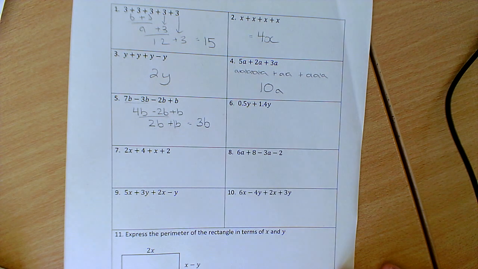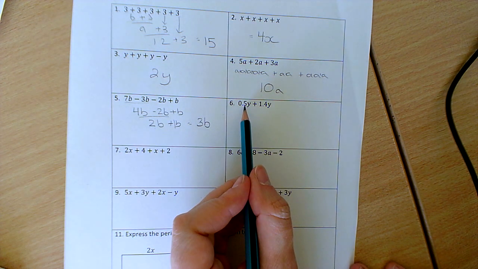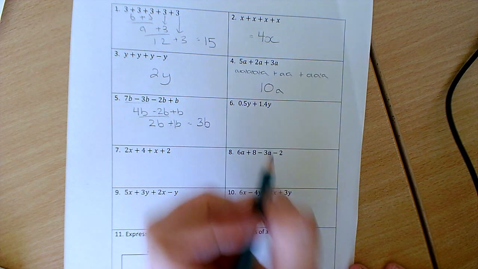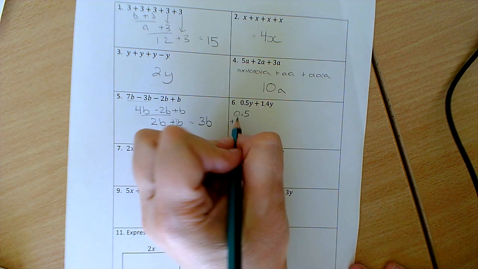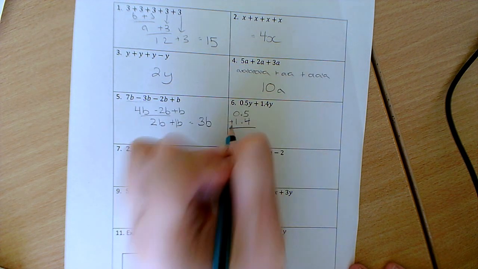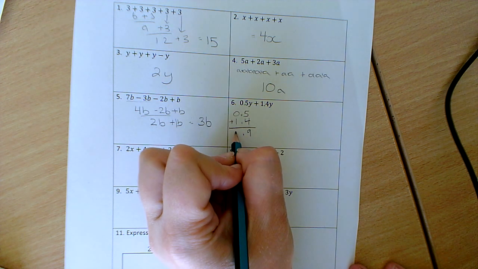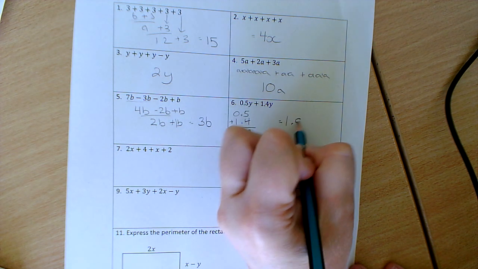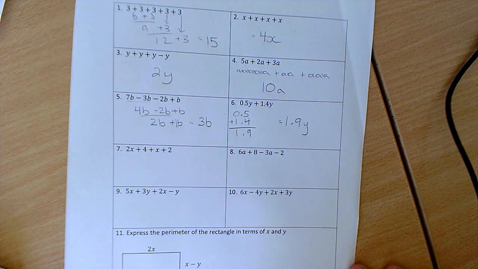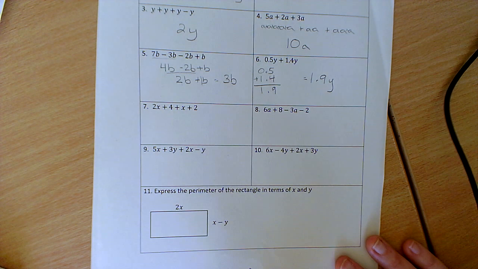Question 6, we can do the same thing with decimals. So we have 0.5y plus 1.4y. We can go 0.5 plus 1.4. Line up those decimals. 5 plus 4 is 9. 1. So we have 1.9y.